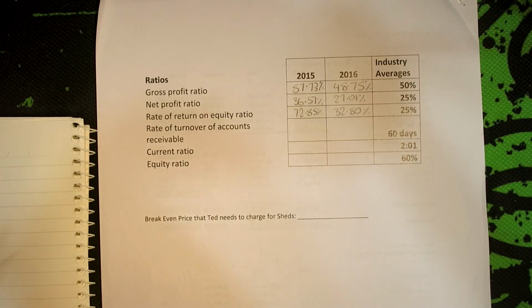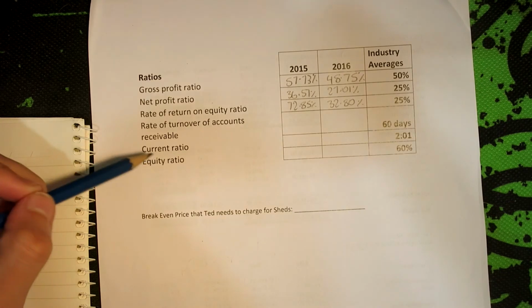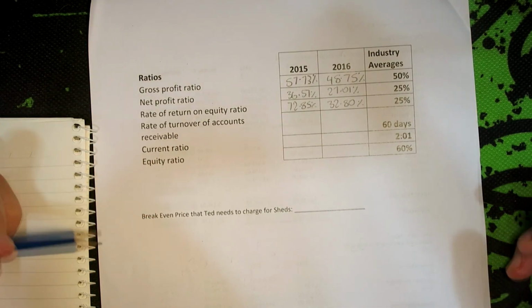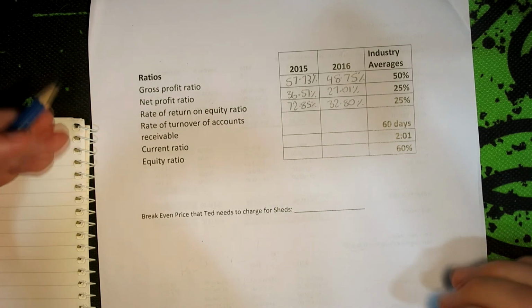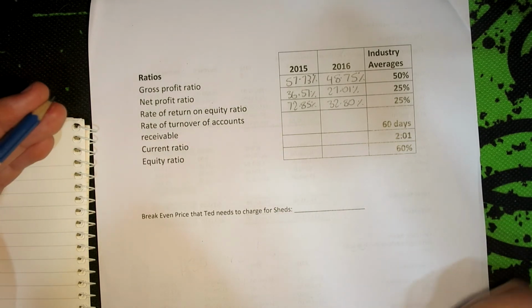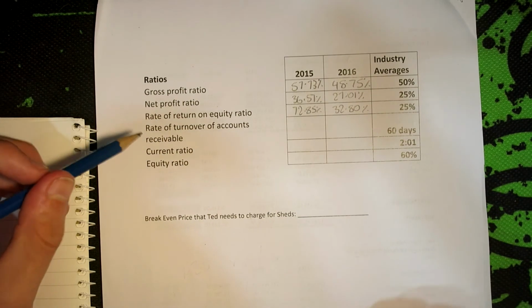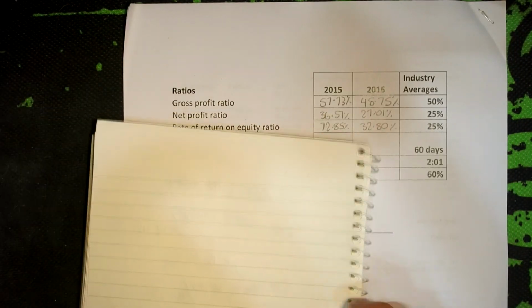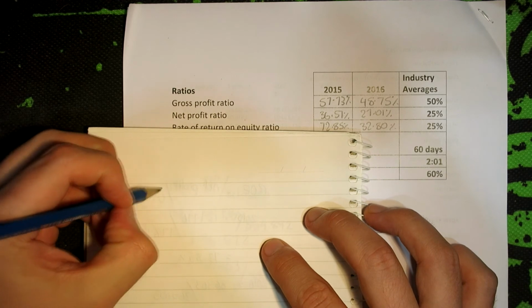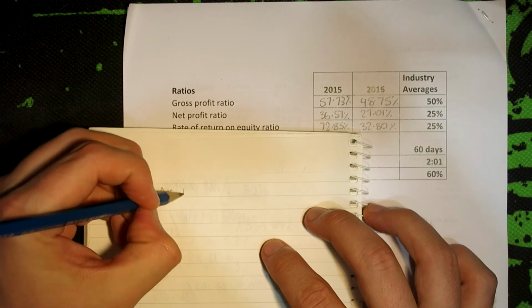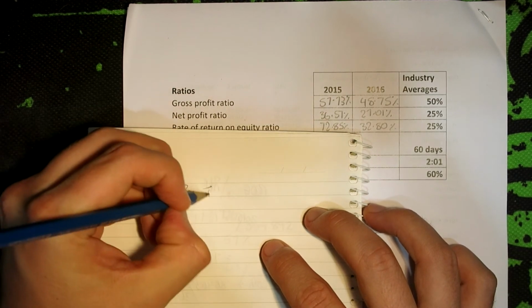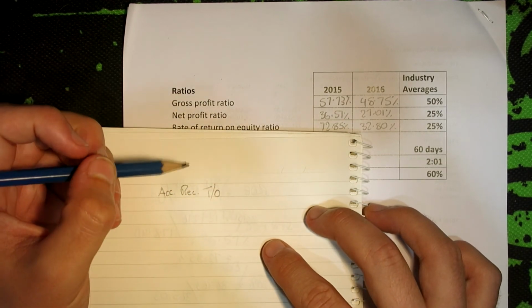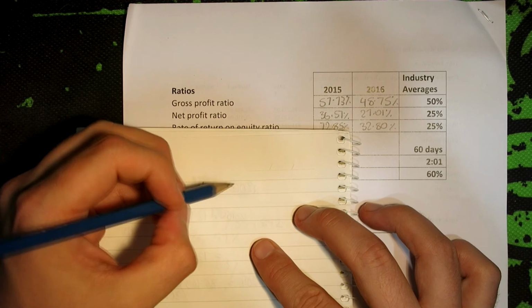Calculating the rate of return of accounts receivable, or accounts receivable turnover, can help us determine how many days it takes for us to turn our credit sales into cash at bank. So this calculation has two steps to it. The first step is determining our accounts receivable turnover figure.